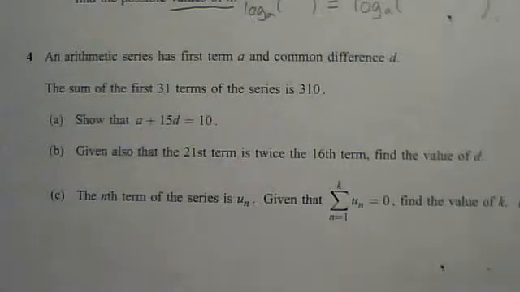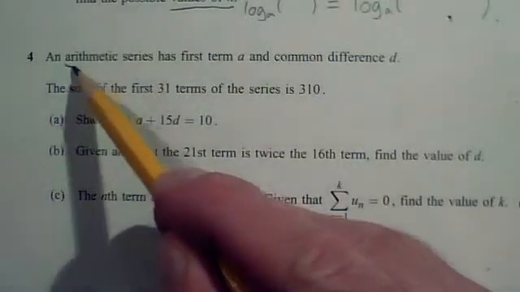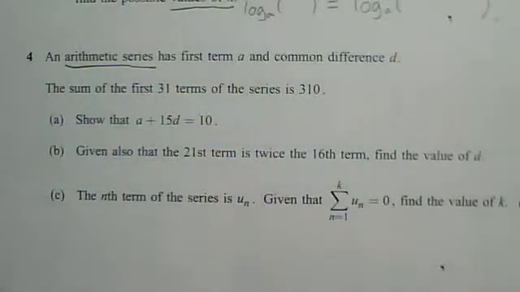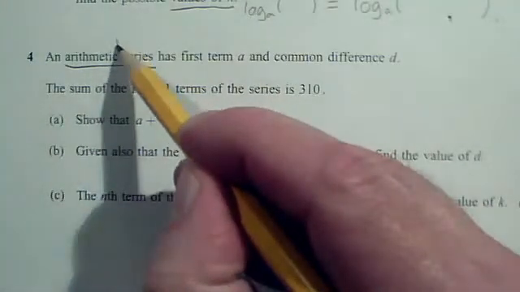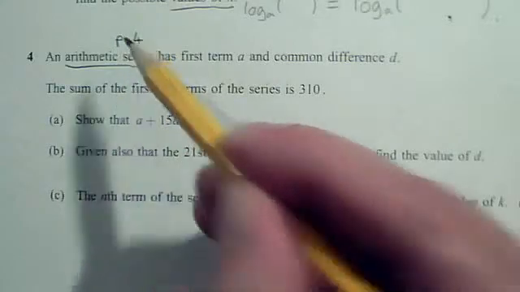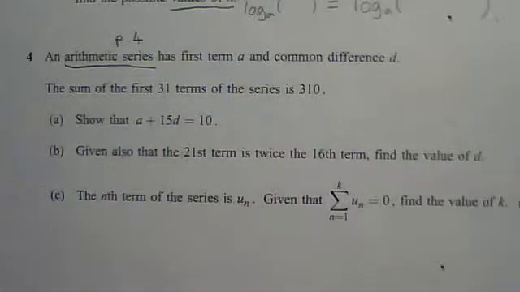Okay, scanning this question, the first words you pick up on are the fact it's about an arithmetic series. And that's a cue to look up your formula book. It's page 4 for Core 2, where nearly all the useful formulas are.